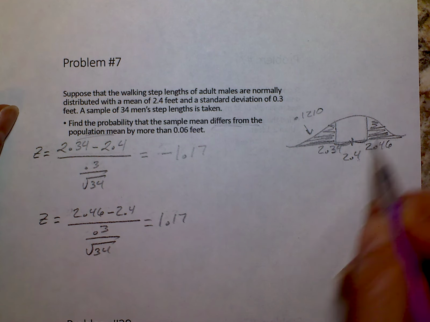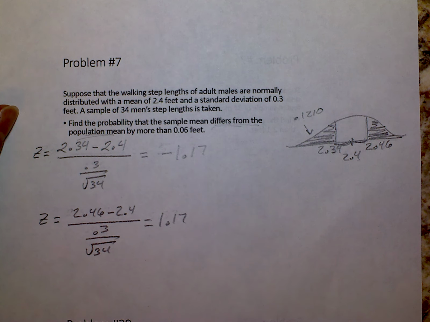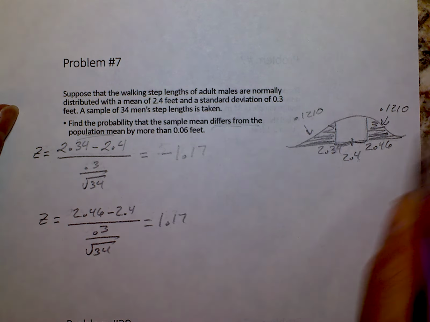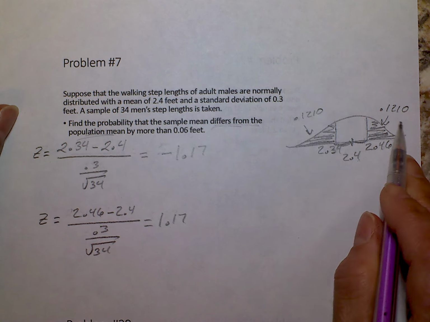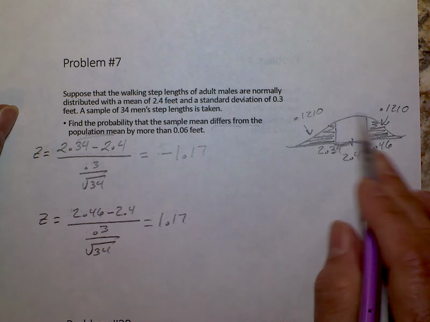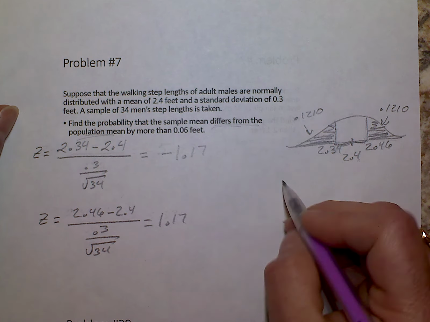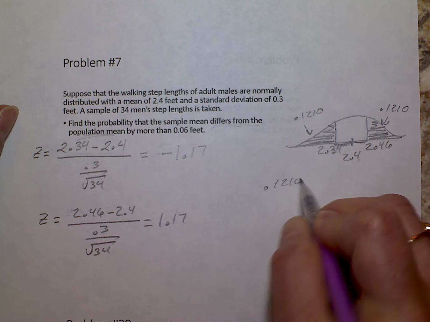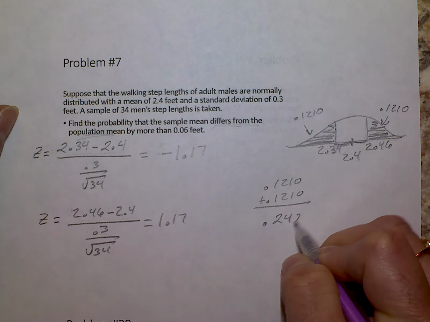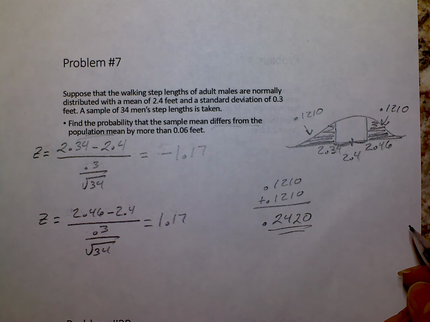So if I look up 1.17 in my table, and I do the whole 1 minus, this area turns out to be the same as this area. So if I look up the one that's easy to look up, it gives me the other one, which is harder to look up. I need both of those, so I'm going to add the two together. And that gives me a grand total of 24% chance. Okay?